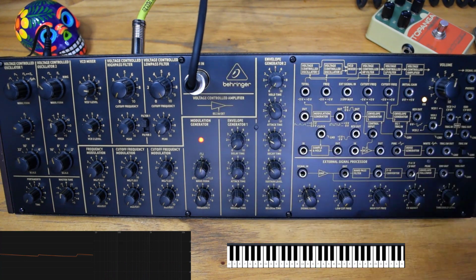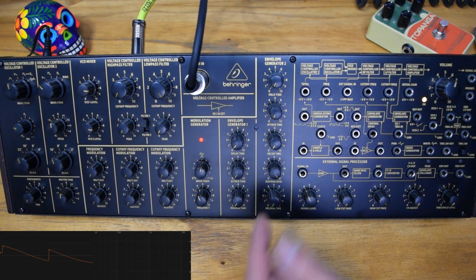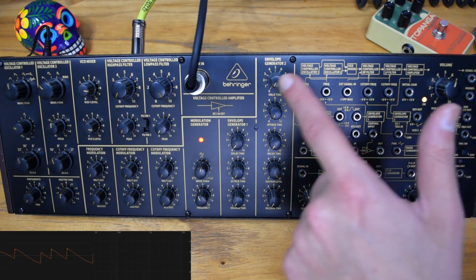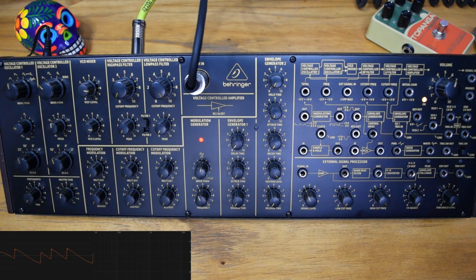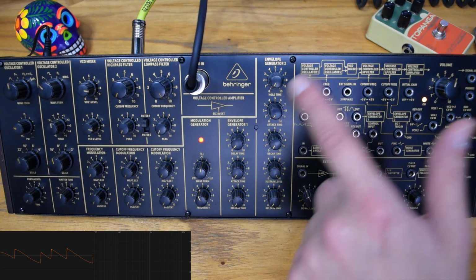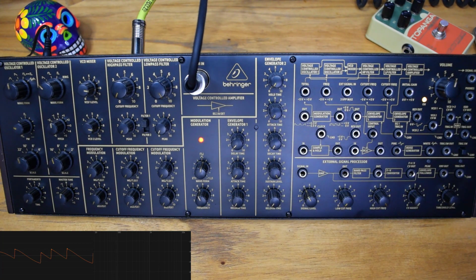Very simple control. So for now, I'm just going to go all the way down on everything, and I'm going to go to the sustain level all the way up. Now, this is like the main envelope of the synthesizer. Everything that goes out of the synthesizer is going to go through this envelope. But this envelope has two main tasks.